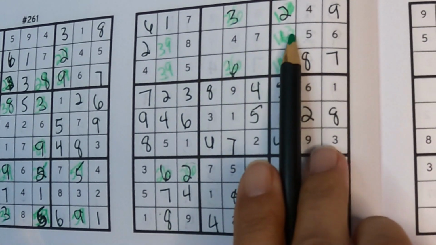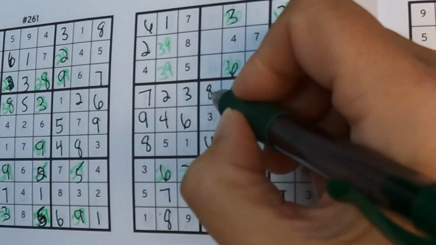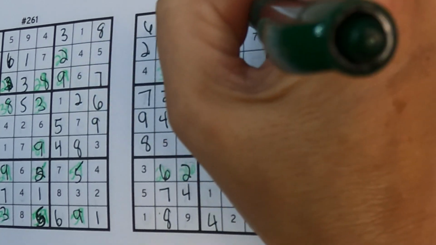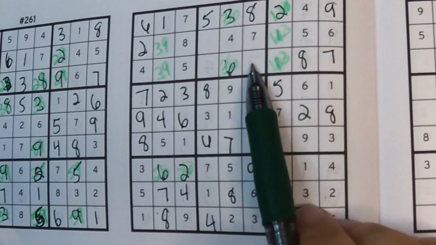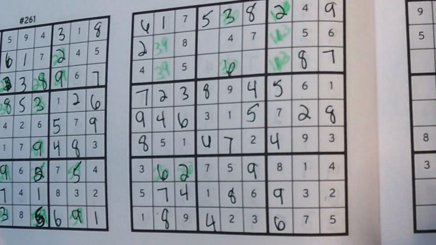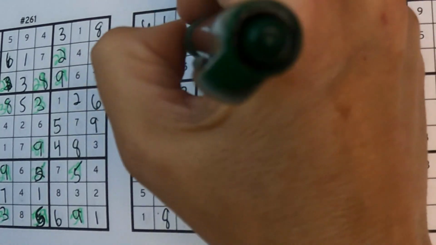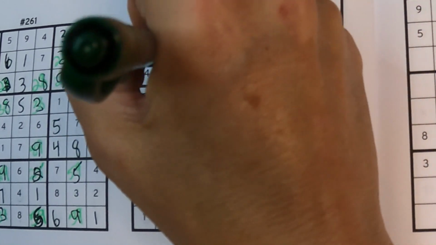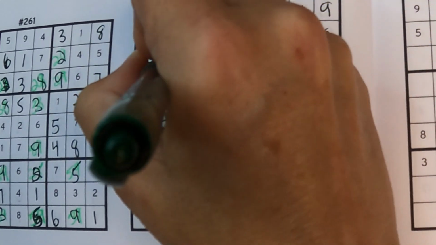For this top row now, we're missing 5 and 8. We've got an 8 here, so 5, 8. For this row, we're missing 1, 3, and 9. We've got a 1 and 3 here, so this is our 9. That makes this our 3, 1, 3, 9.